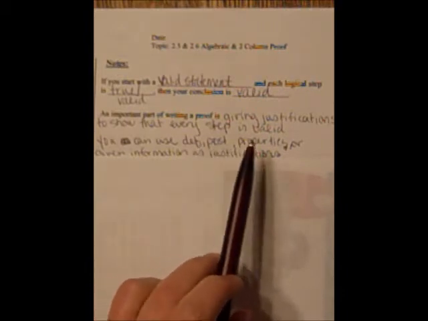Okay? An important part of writing a proof is giving justifications to show that every step is valid. These justifications will be definitions, postulates, properties, or given information. And by given information, I mean what they told you in the problem. This is where all those postulates and vocabulary definitions that we've had over the last 2 chapters become very important. And with each chapter, we add more definitions and postulates, so they just keep building and building, so it's important that you learn them as we go through the chapter.